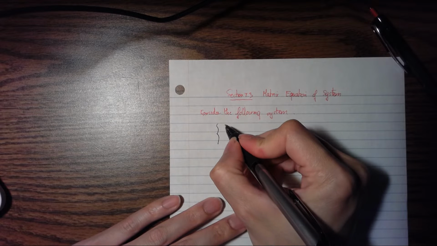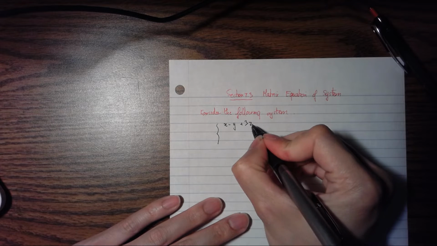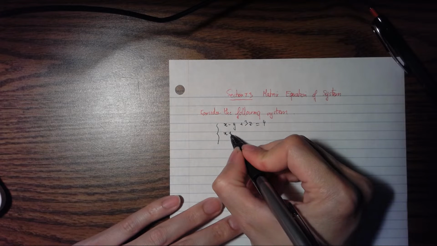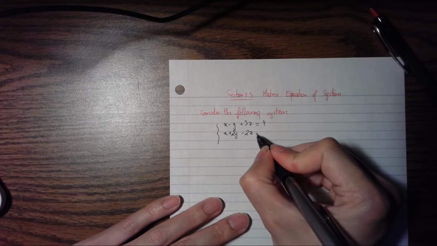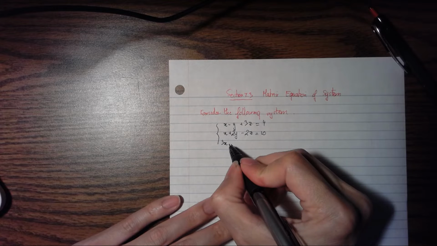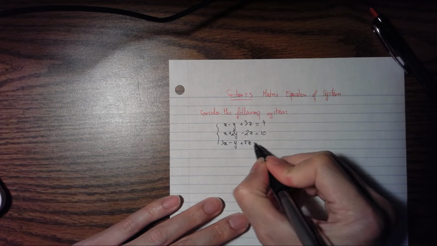Okay, so let's take a look at this system. So we have x minus y plus 3z equals 4, x plus 2y minus 2z equals 10, and 3x minus y plus 5z equals 14.